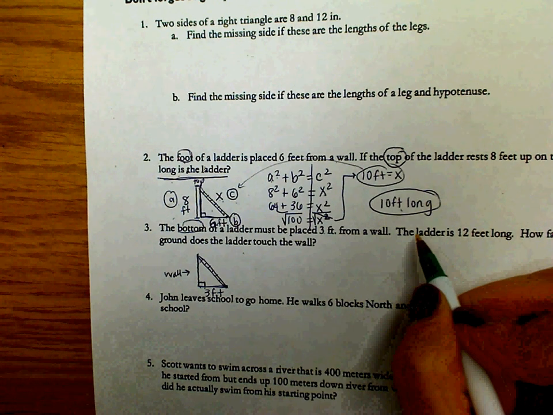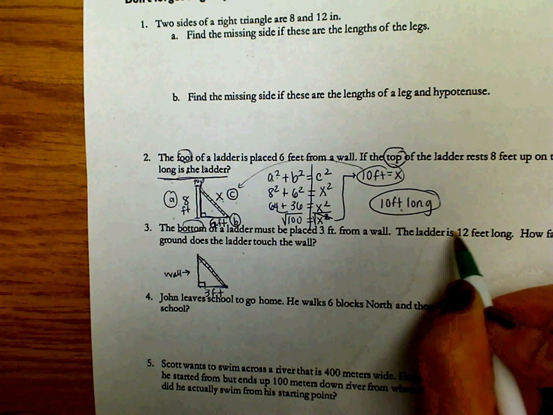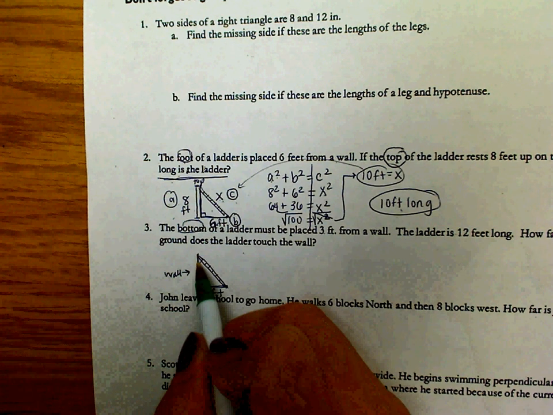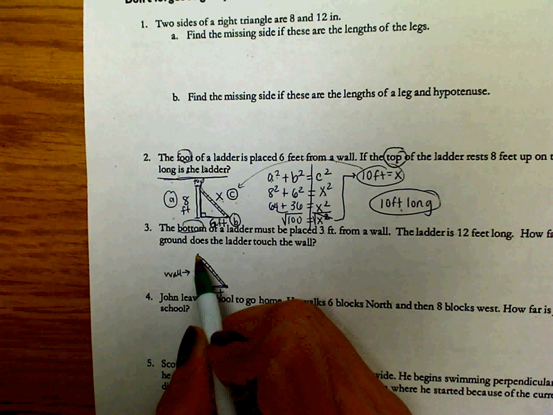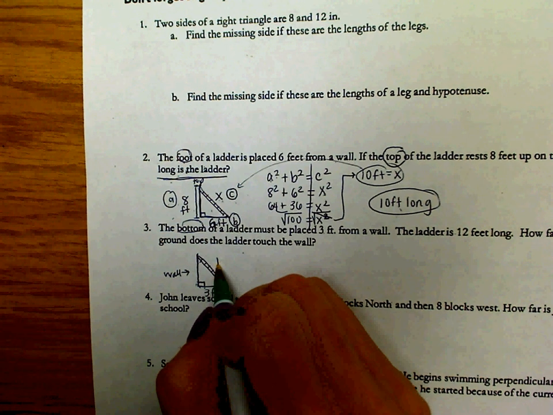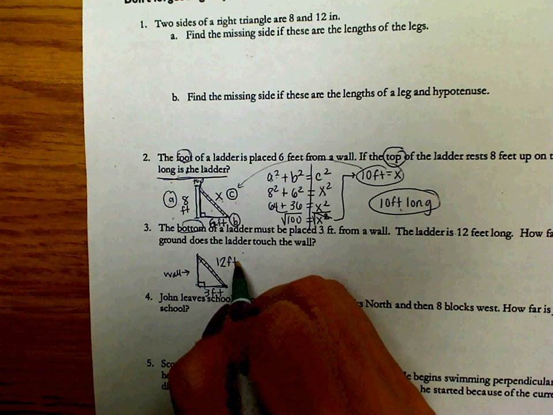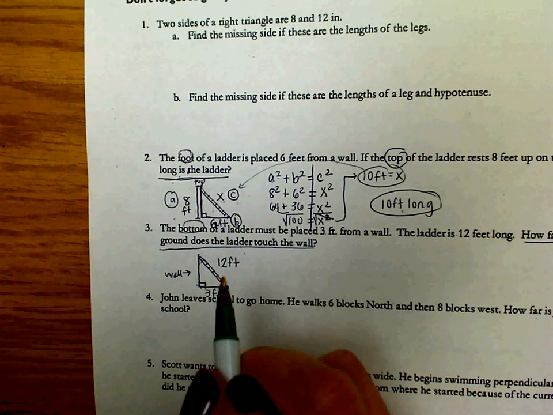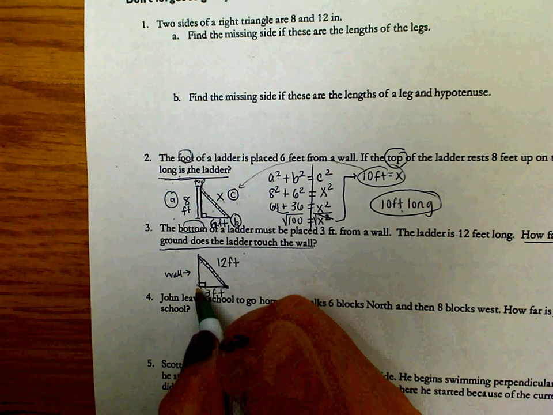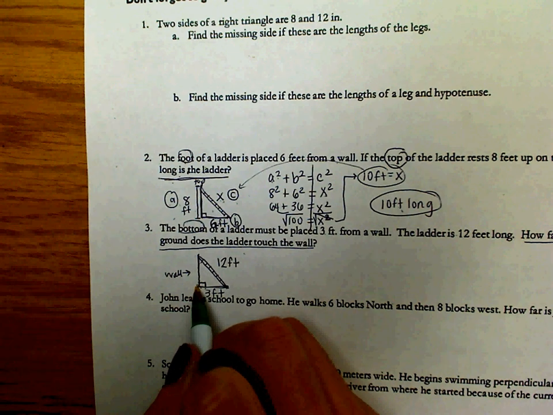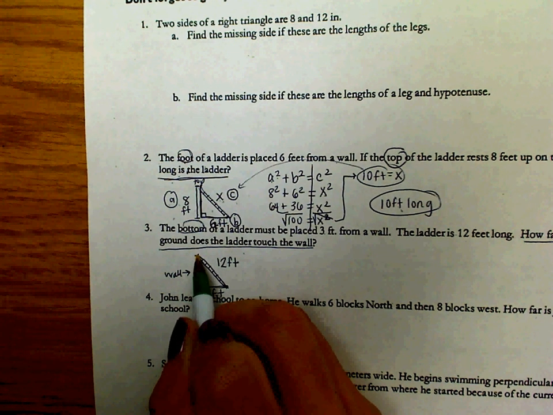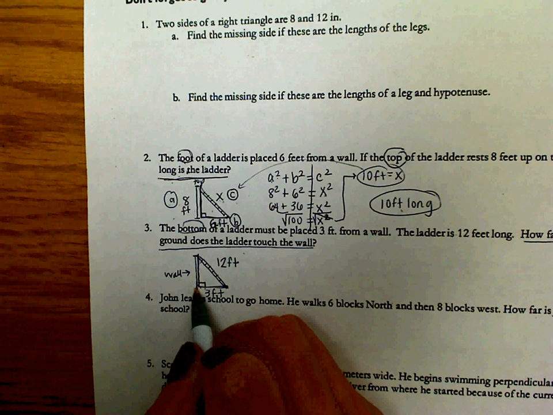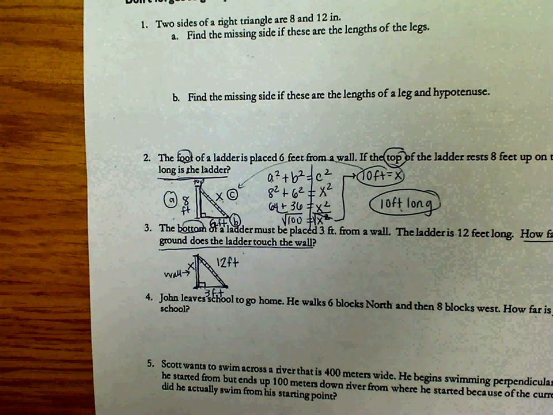Okay, the ladder itself is 12 feet long, so you wouldn't put the 12 here because that's not the ladder. This time you put the 12 feet here. Then the question says, how far above the ground does the ladder touch the wall? So above the ground, here's the ground, go above, and the ladder touches the wall here. So the question is, how high up is that?